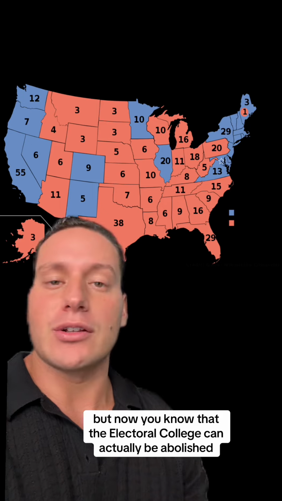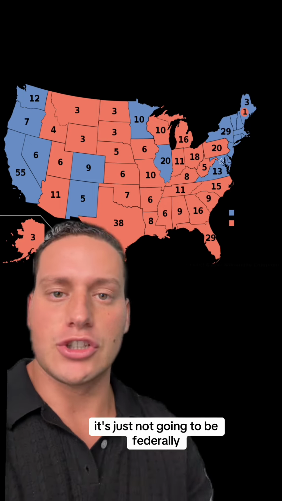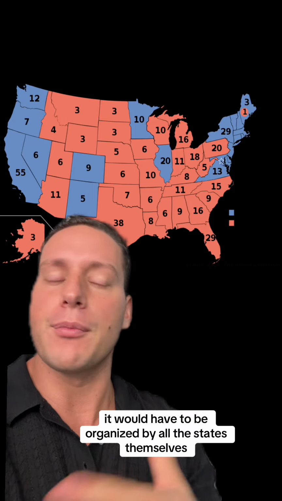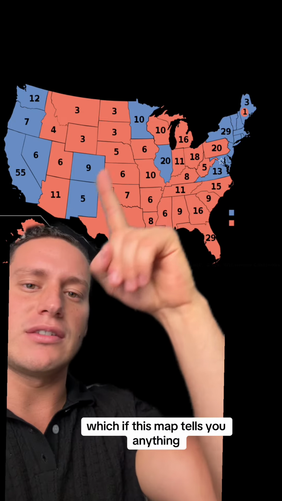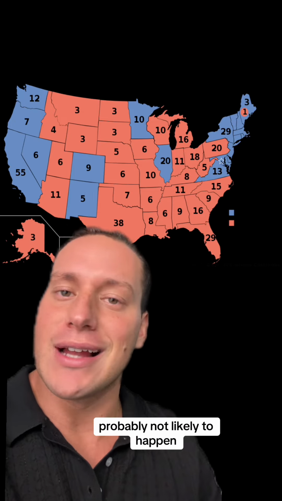But now you know that the Electoral College can actually be abolished. It's just not going to be federally, it would have to be organized by all the states themselves. Which, if this map tells you anything, probably not likely to happen.